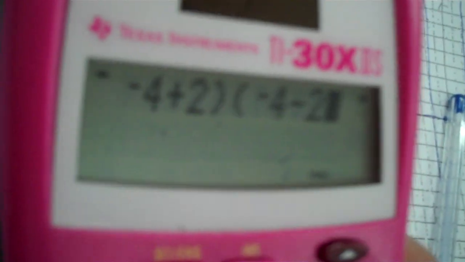Now I repeat the same process with negative 4. I've got the 4 on top. I just need to substitute negative 4 on the bottom: negative 4 plus 2, negative 4 minus 2 is 12. 4 divided by 12 is 0.33.